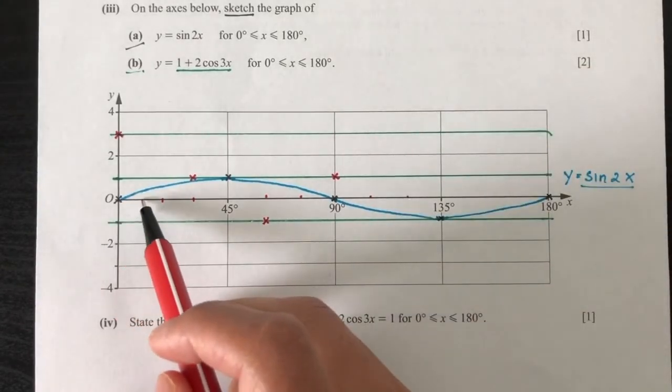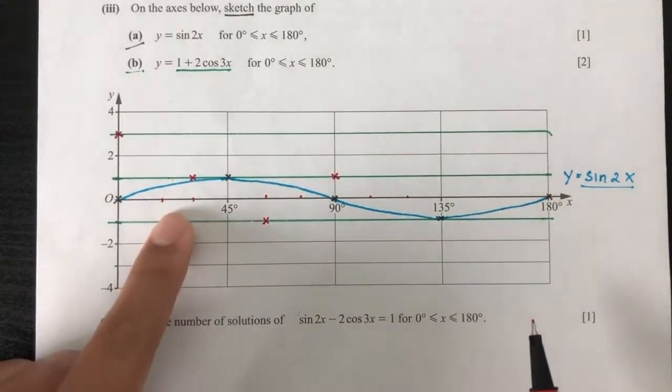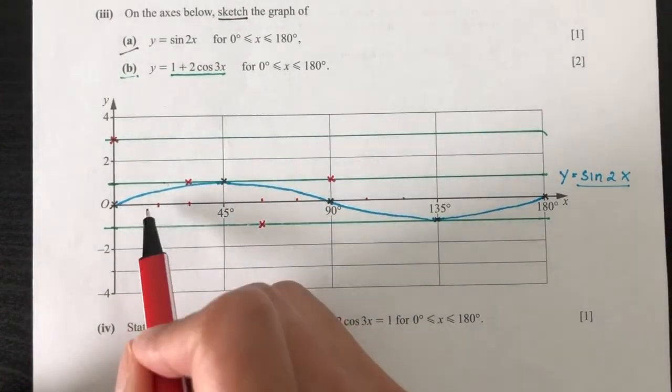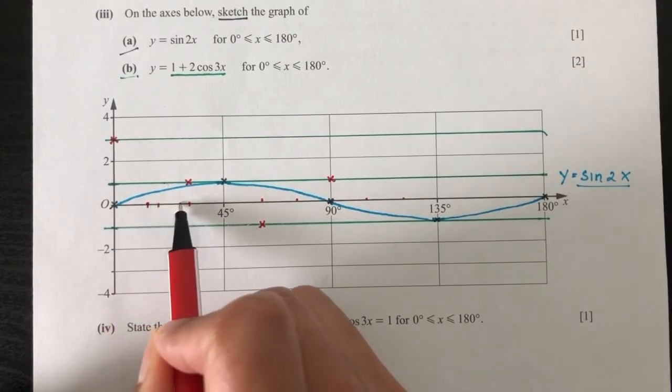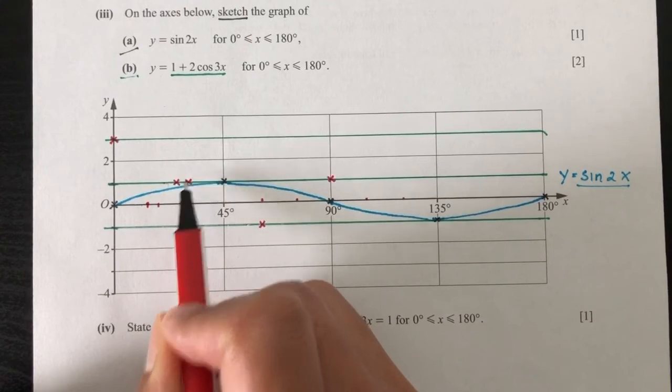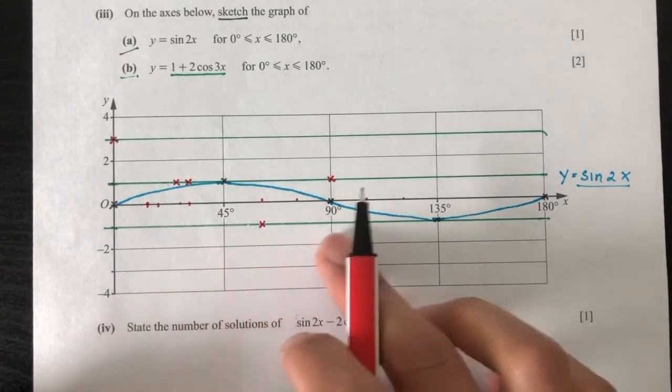So 15, 30 should be about here actually. This one is too far away. It's not equal, so that's bad. Let's put it about here. So 15 about this value, 30 can be about this value right here. Okay, but anyways, it can also be not exact because it's only a sketch, so that's okay.